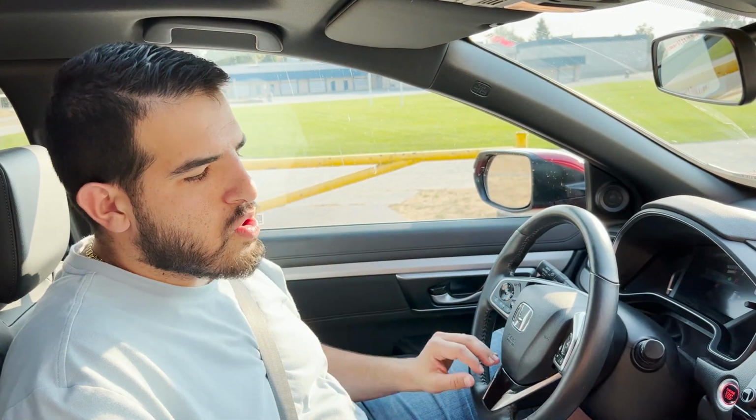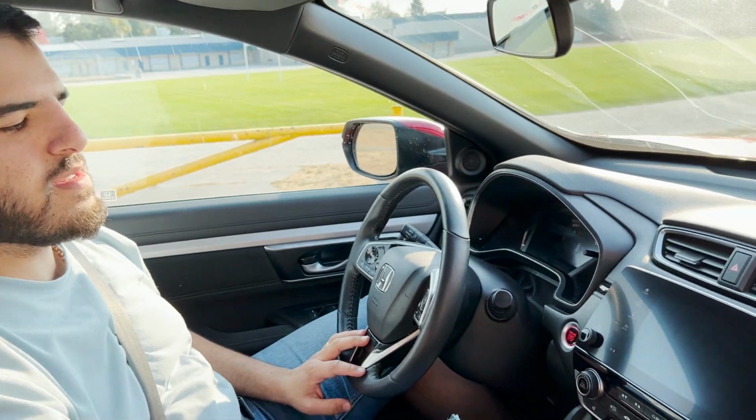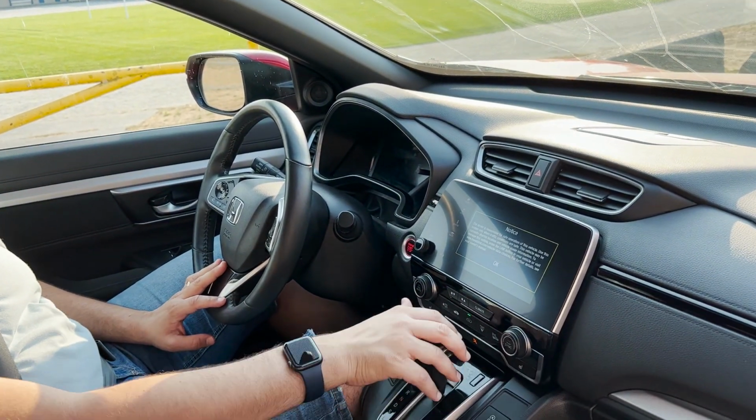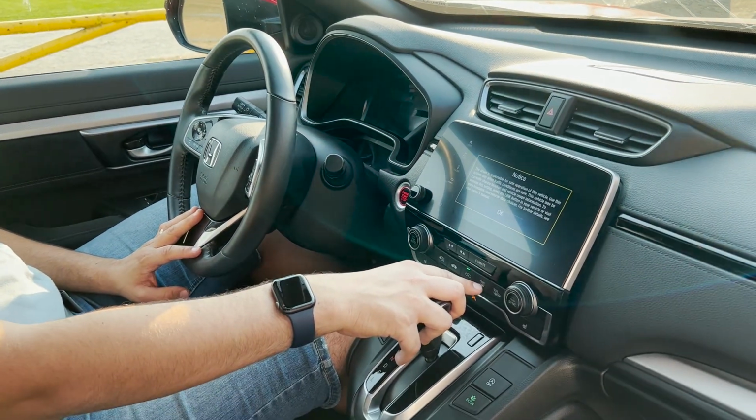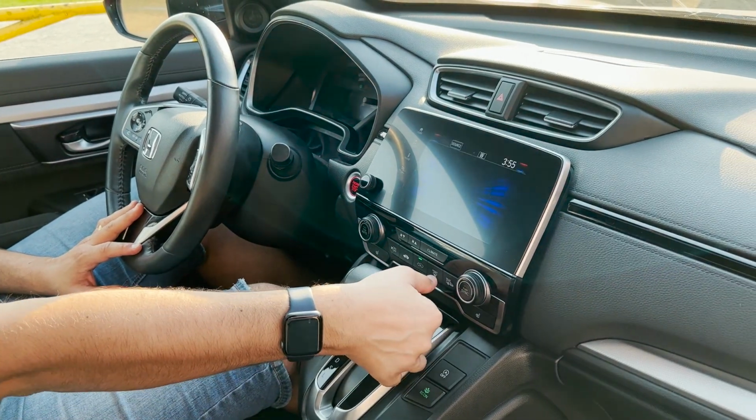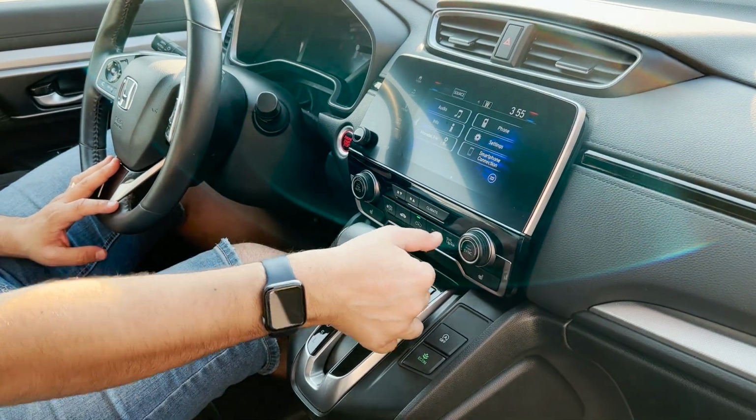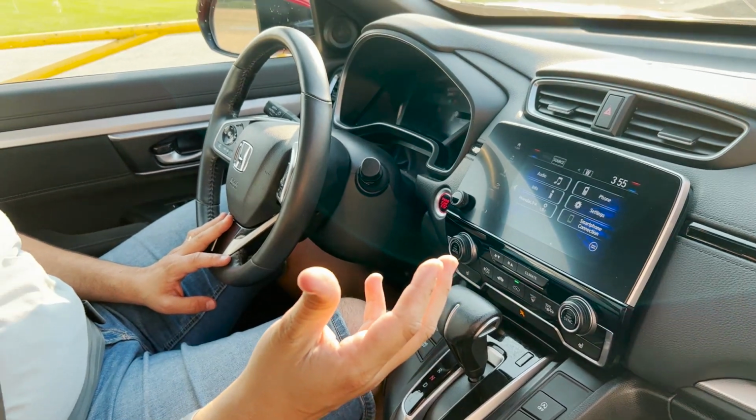Now I want to show you just a few buttons here. The main one is your defrost. If you take a look at this car, there's a defrost here. It's very important to know where it is, because with different temperatures, you want to control your windows, for lack of a better word.